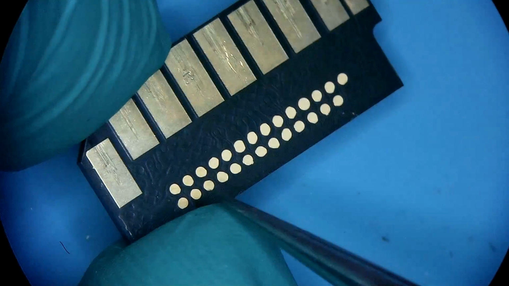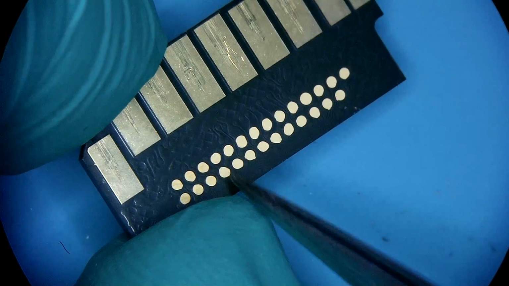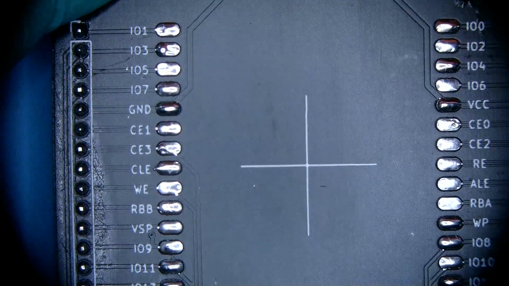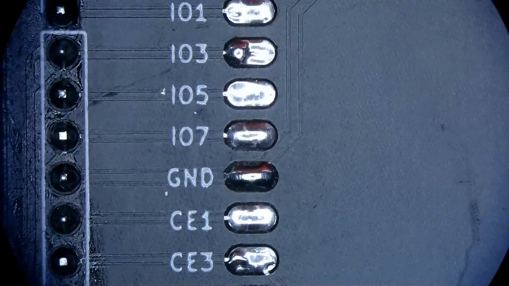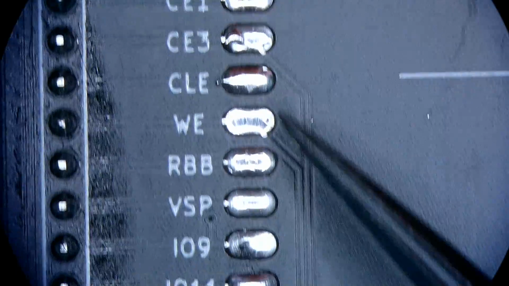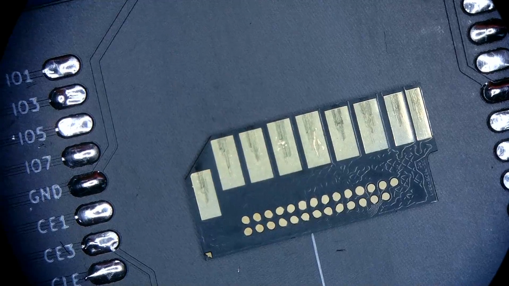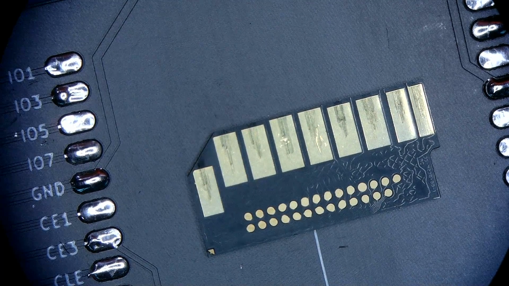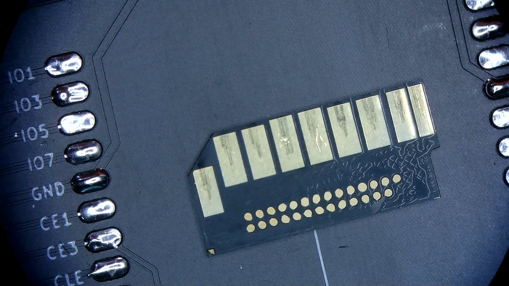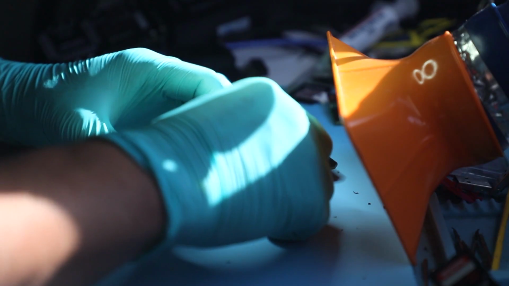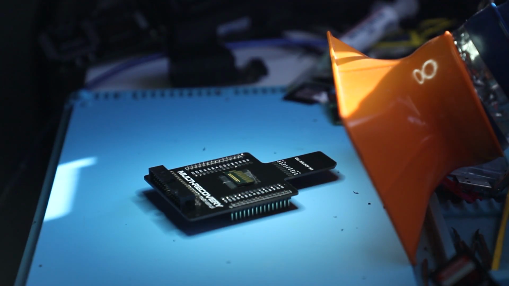Do you see these round pads here? These are technological pads for specific signals. If you look at the adapter, it has a bunch of pads here, and they all have different things written next to them. IO1, IO3, IO5, and so on. Ground, C1, C3, CLE, WE, RBB, VSP. All of these are meant for signals that are needed for communication through NAND protocol. If you do not have all of these connections established, you're simply not going to get access to the NAND protocol. You will not be able to read the data out of the memory chip in the proper way, or in any way at all. Put our device right there, and we're ready to start.